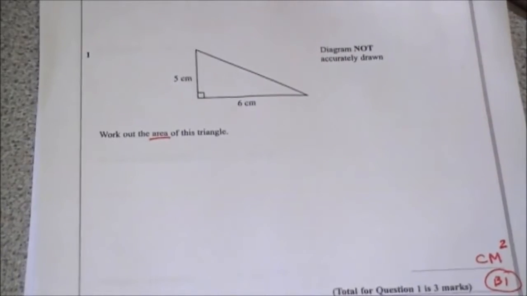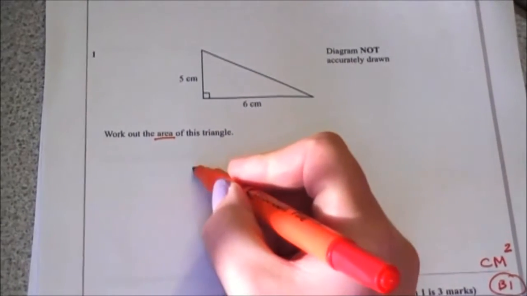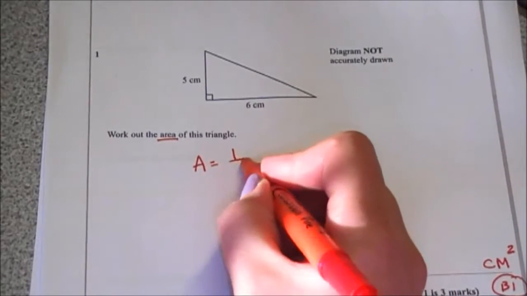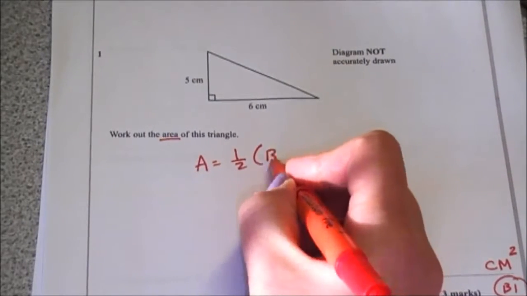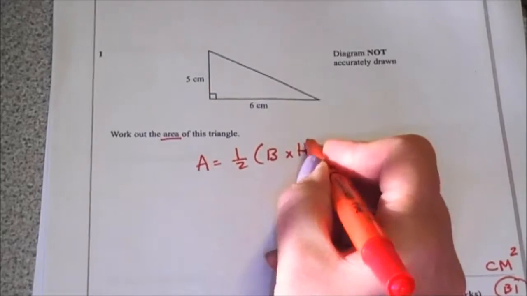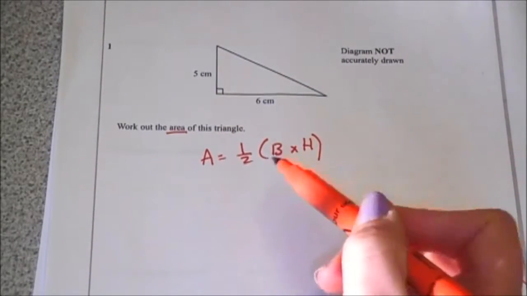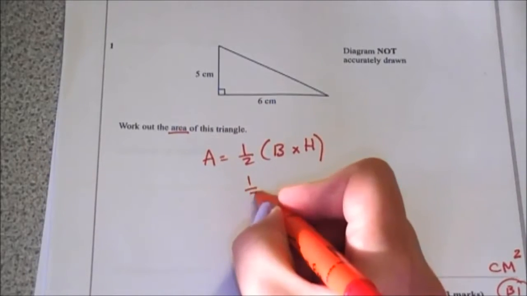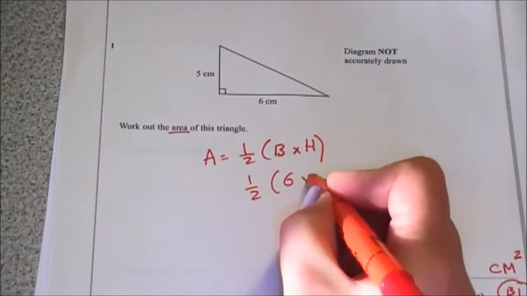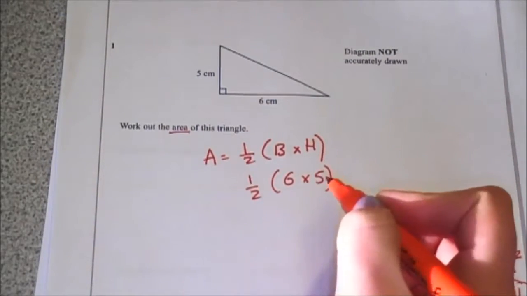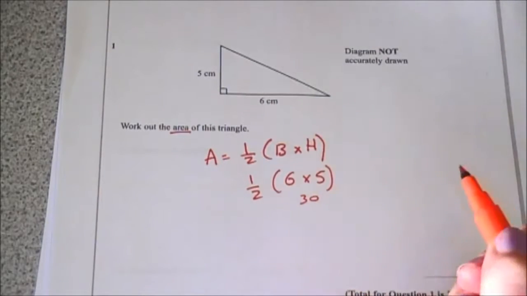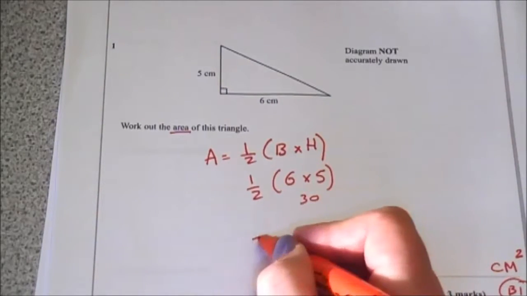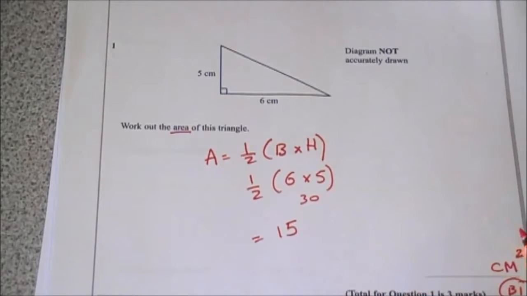So let's answer the actual question now. Area of a triangle, it's always advisable to write the formula out whenever you're doing an area question. So the area of a triangle is half base times height, which is going to be half of 6 times 5. And 6 times 5 is 30, so half of 30 equals 15.